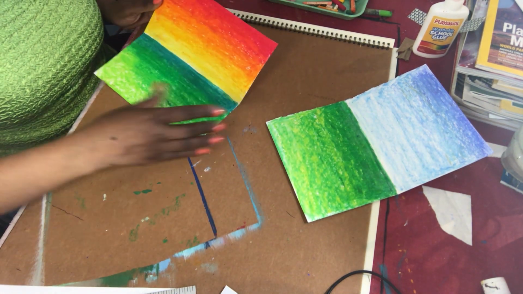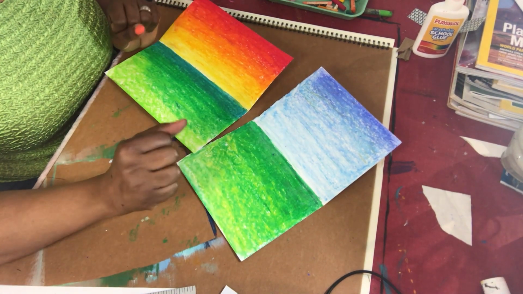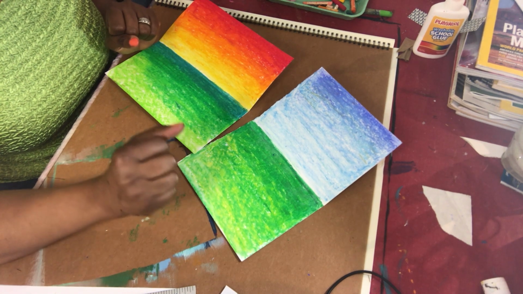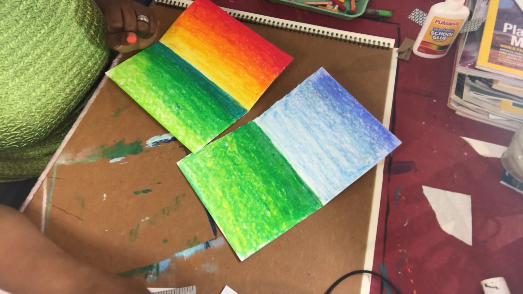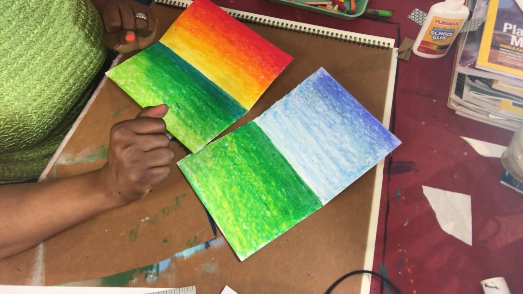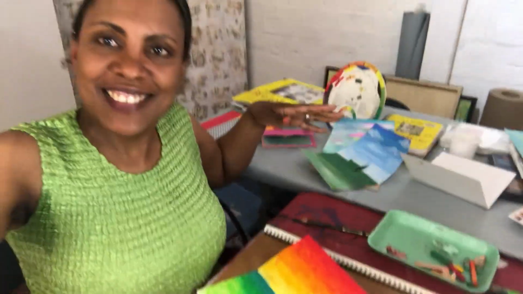As you can see, we did our backgrounds. So look at this background, look at this background. So now we have our background where we can put our pop-up building architecture on top of that, okay? So let's talk a little bit about that.